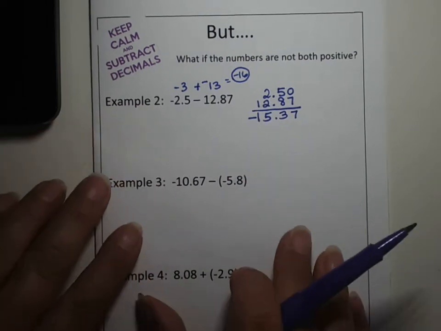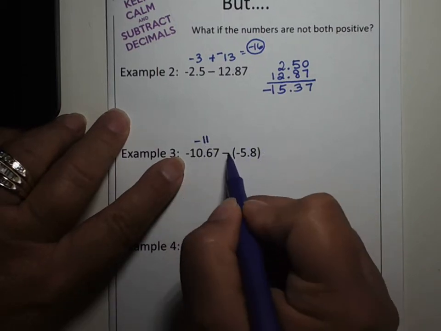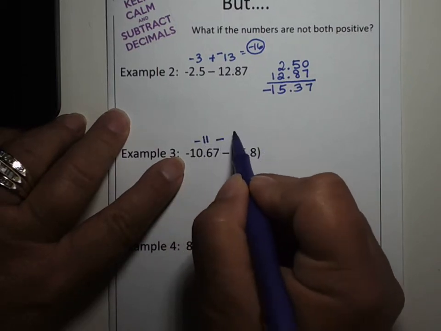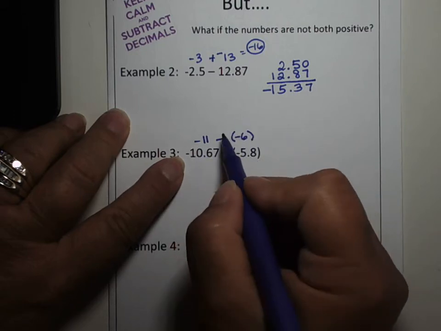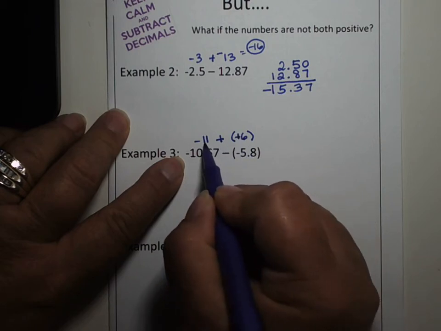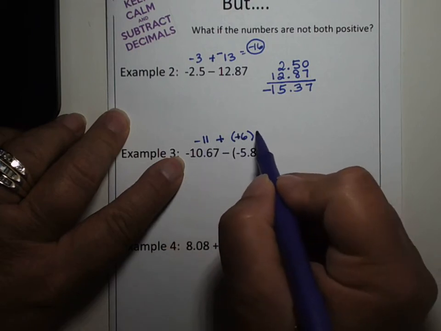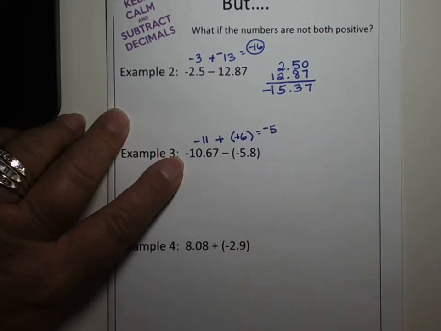So this right here guides you to what you're going to do here. All right, let's do another one. This one is about -11. And then we're going to subtract, and this is about -6. So when I fix this and I add the opposite, now we have 11 negatives and 6 positives, so we end up with -5.